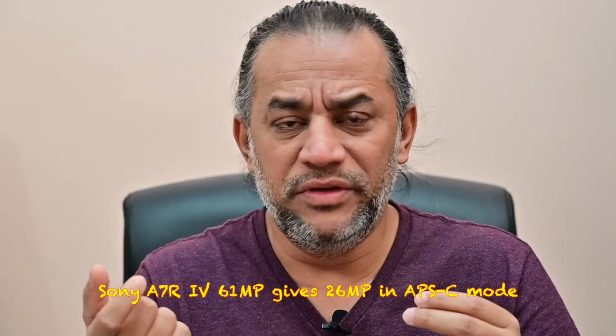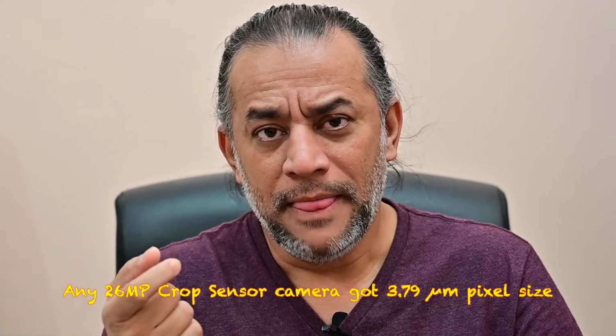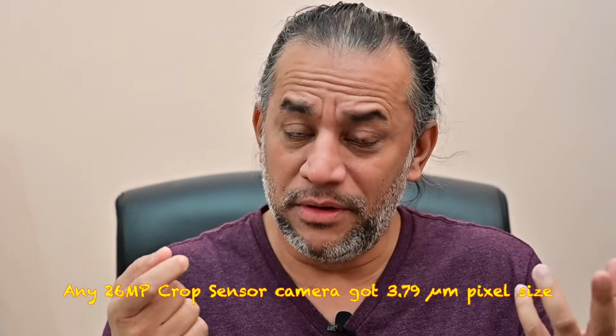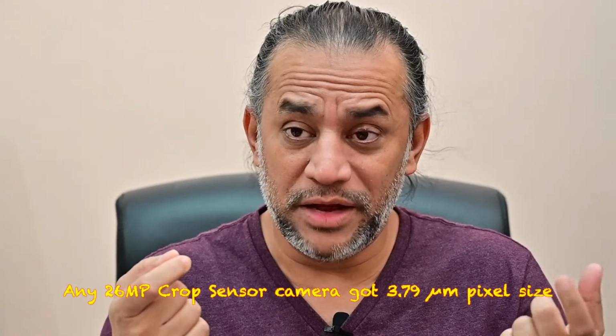If you have a crop sensor camera which is 26 megapixel, and a full frame Sony A7R IV which is 61 megapixel, they both have the same pixel size. So the full frame Sony A7R IV is performing exactly like the crop sensor camera.